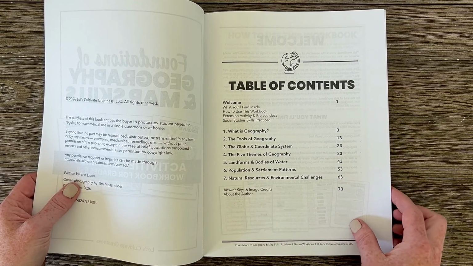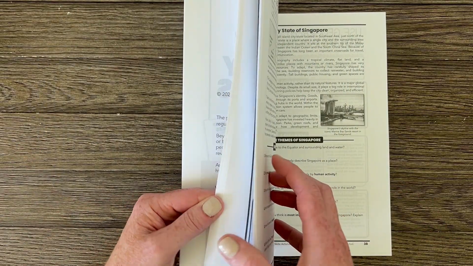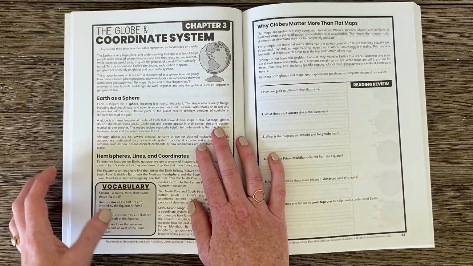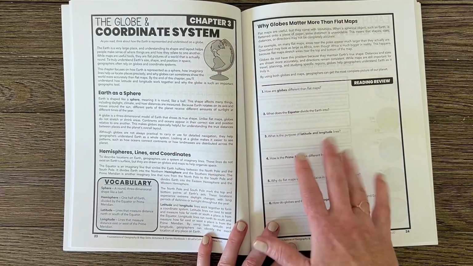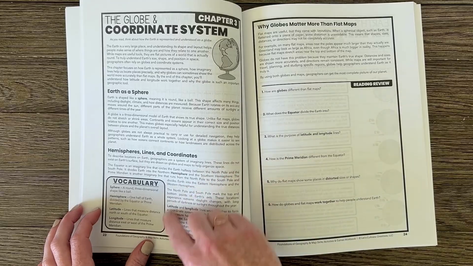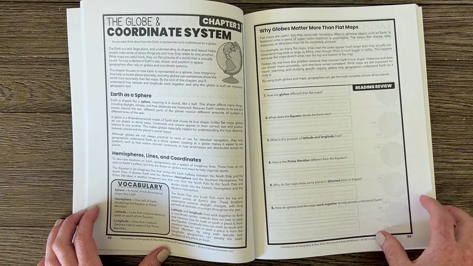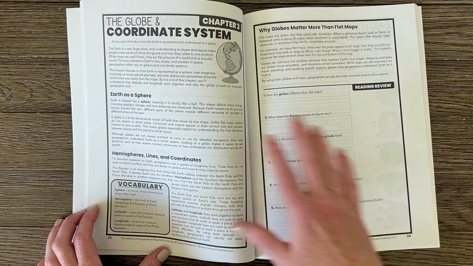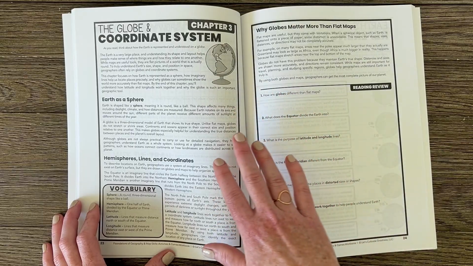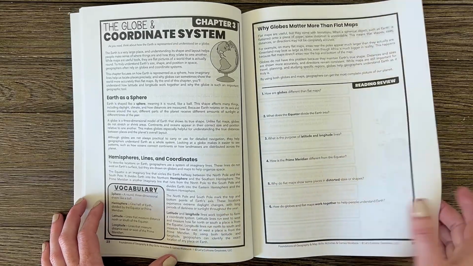So let's take a peek at chapter 3. All of the chapters are designed and set up the same way, so by looking at the one chapter, you can get a sense of what all the chapters are like. First, we have an informational overview, like a textbook reading with some vocabulary words and some comprehension questions to familiarize students with that general topic. So what a globe is, how Earth is a globe, and the very basics of coordinate system topics.